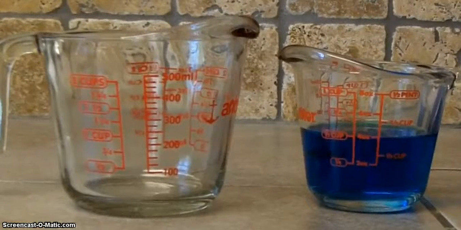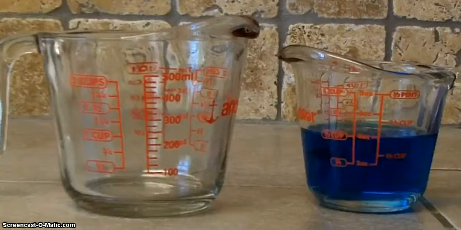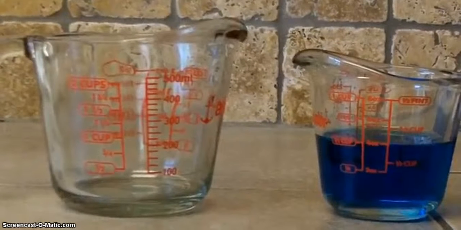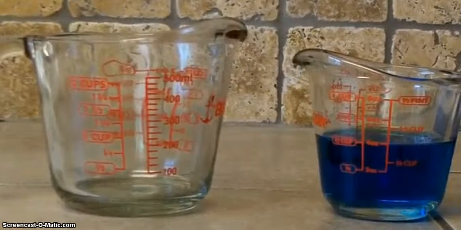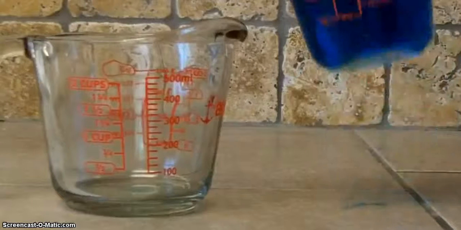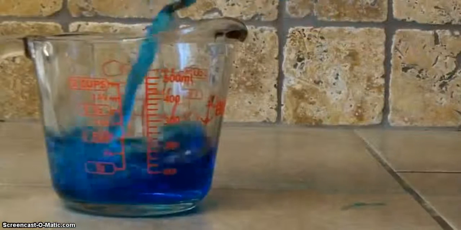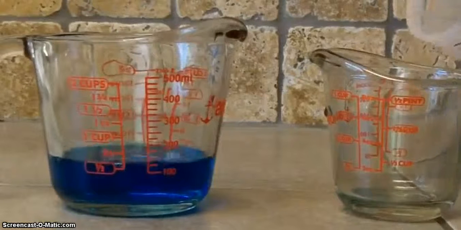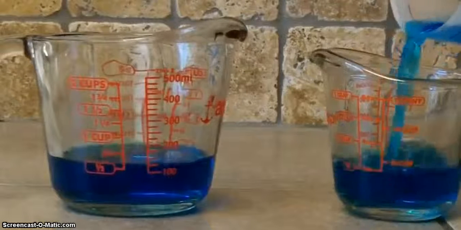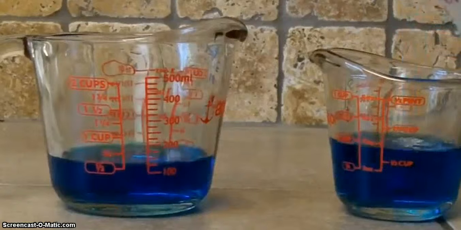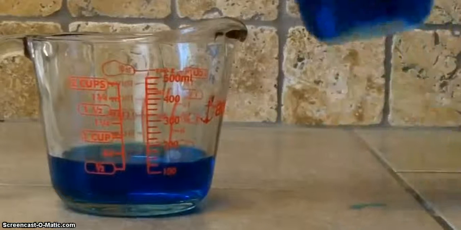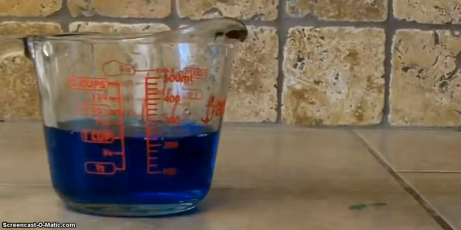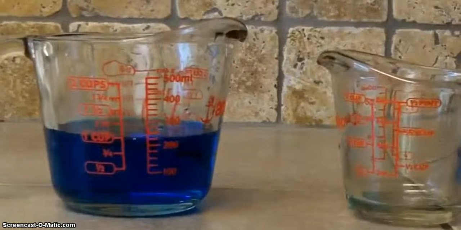So I'm going to show you what you have when you actually take the half cups and put them together. I have a half a cup of liquid in the measuring cup on the right. I'm going to empty it into the measuring cup on the left. That represents 1 half. Then I'm going to get another half cup of fluid, and I'm going to put that into the measuring cup on the left. You can see now I have a half a cup, plus a half a cup is a cup.